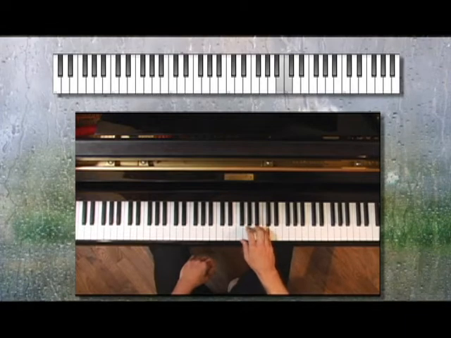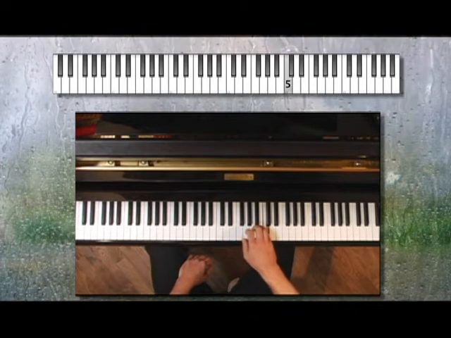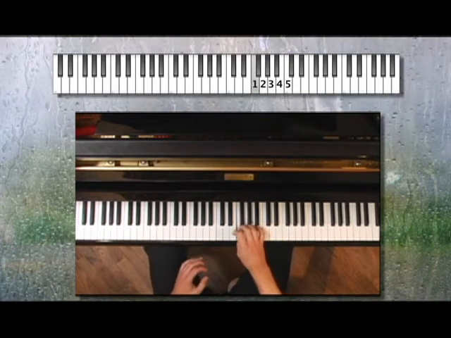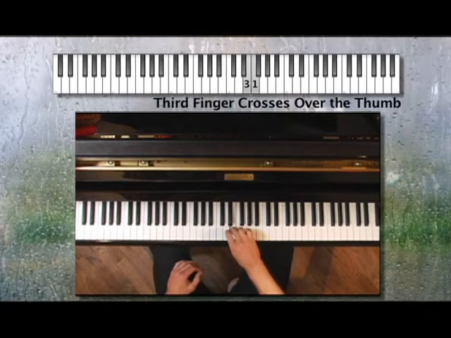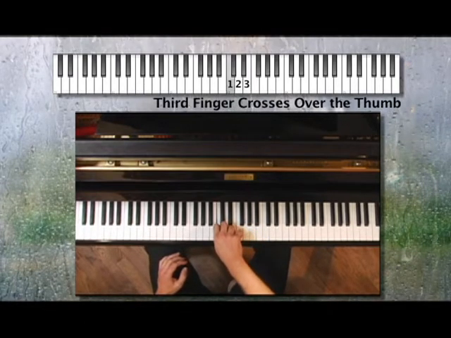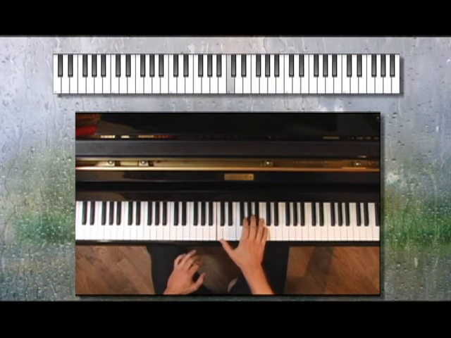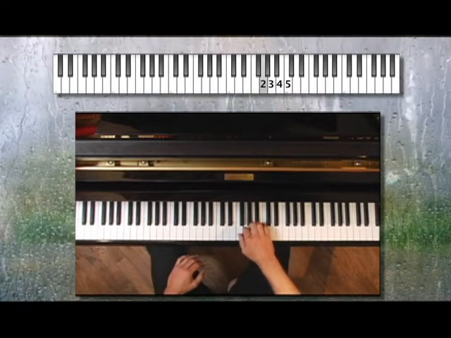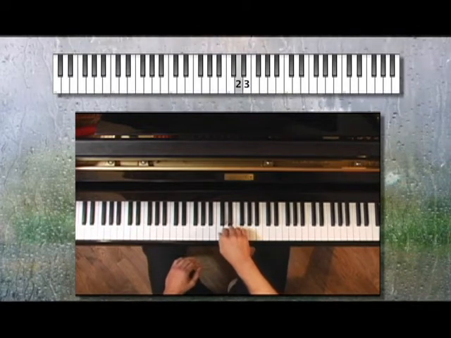On C, B, A, G, F, we use fingers 5, 4, 3, 2, and 1. And when we get to our change of hand position from F to E, the 3rd finger will cross over the thumb this time as the hand and the entire arm moves slightly and easily down the keyboard to finish the scale. So once again, that descending C major scale is fingered like this. 5, 4, 3, 2, 1, crossing that 3rd finger over the thumb, and then 3, 2, 1.